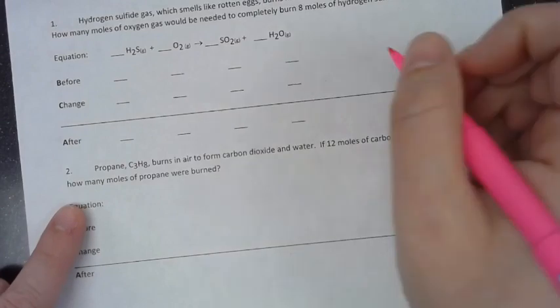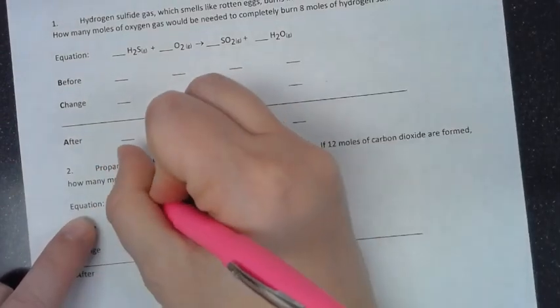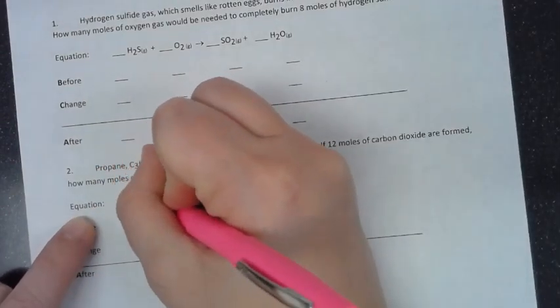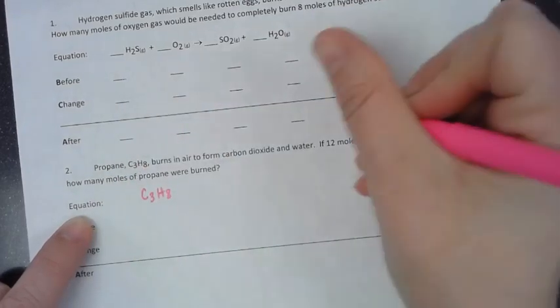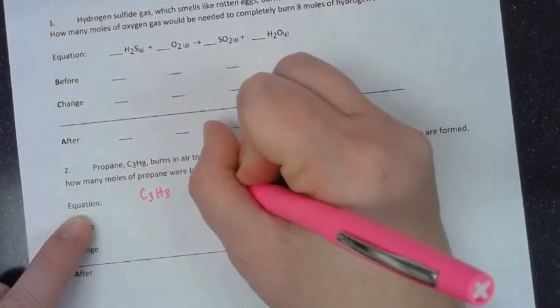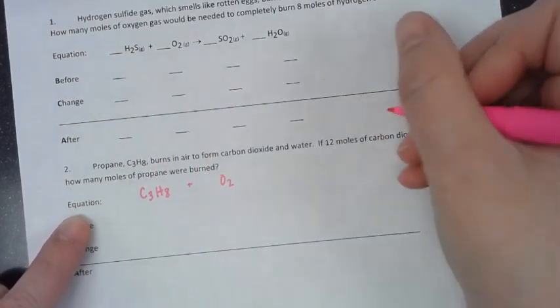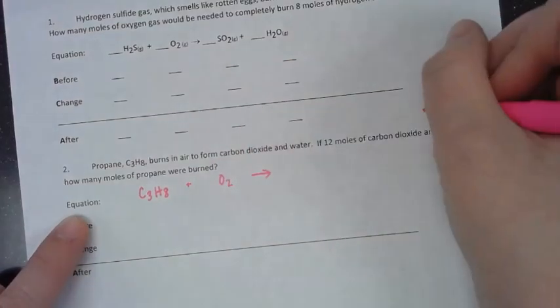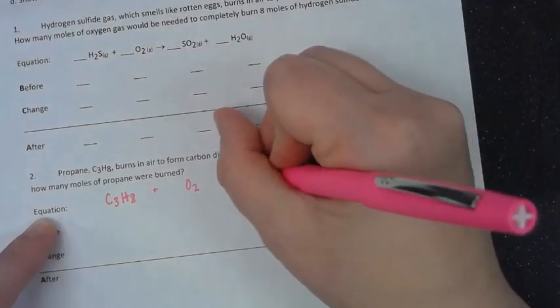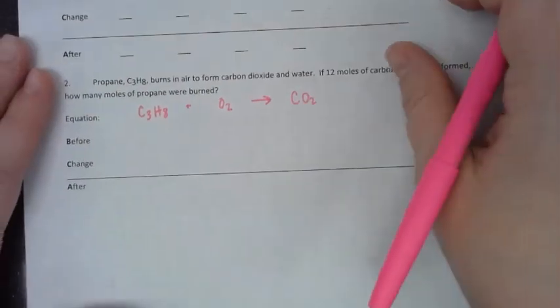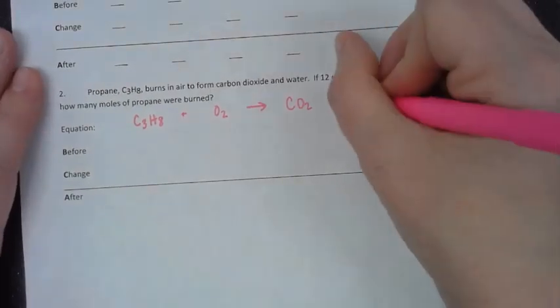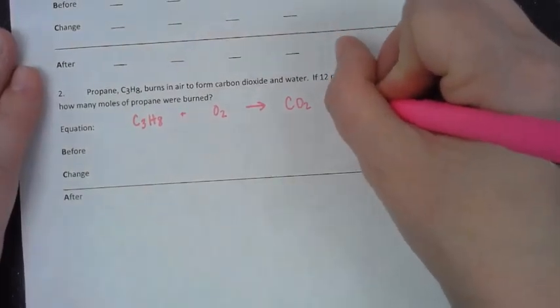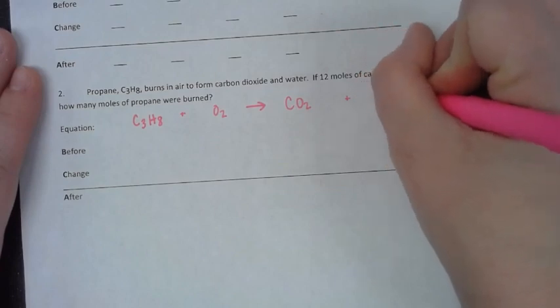Burns in air. So I'm going to set up my equation here. I'm going to set up a column for this. And I leave lots of space when I'm doing these. Burns in air, O2, to form, which is yields, carbon dioxide, CO2, and water. What kind of reaction is this? This is a combustion reaction.